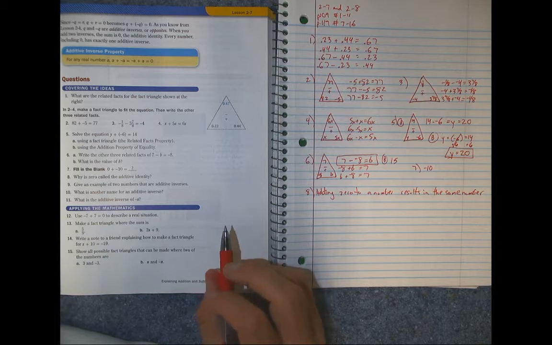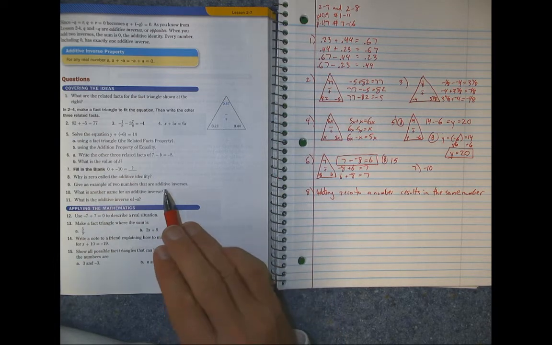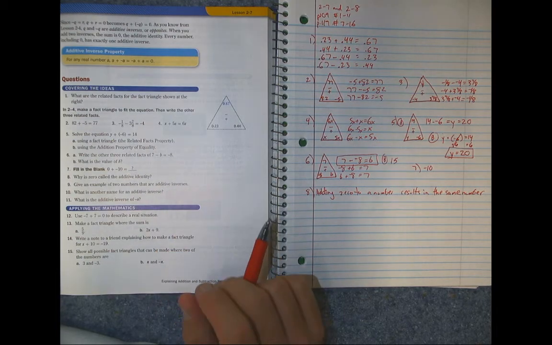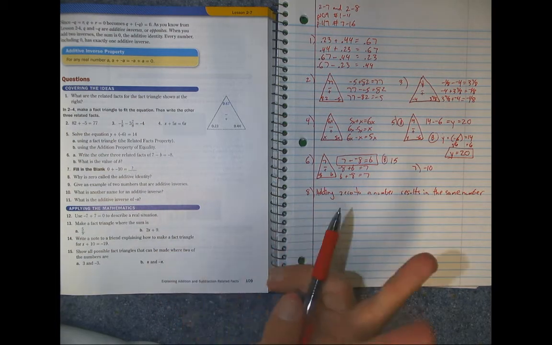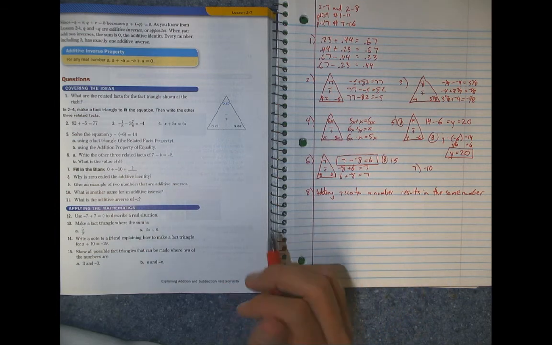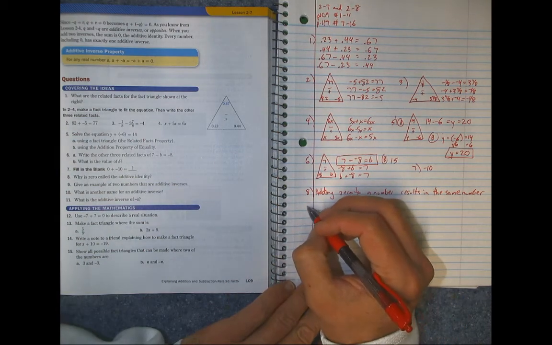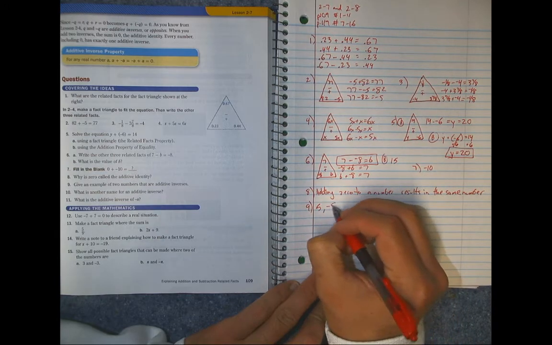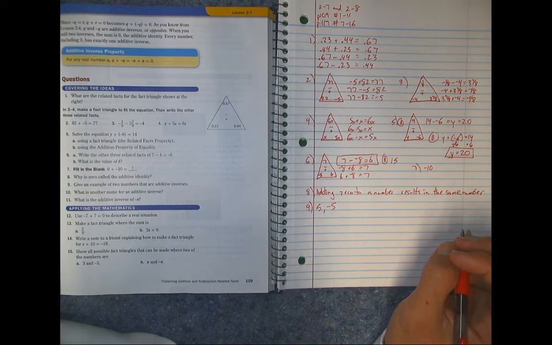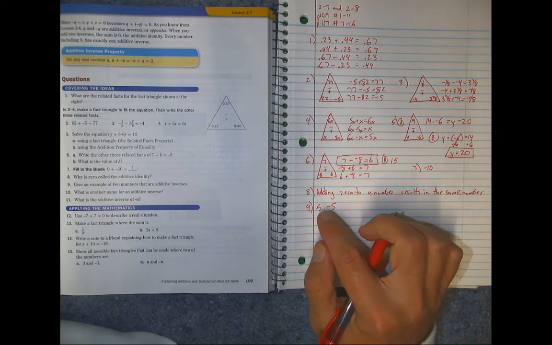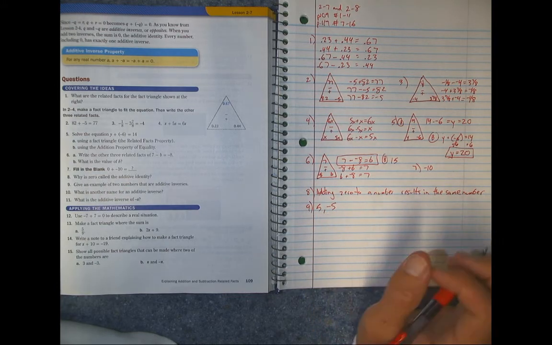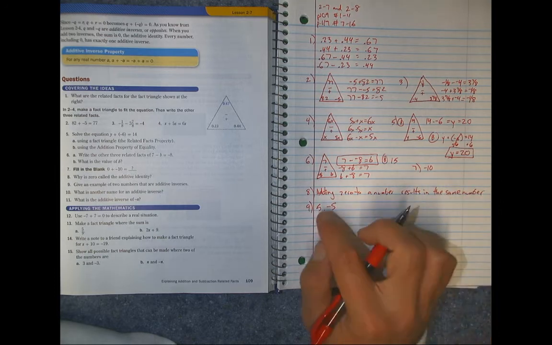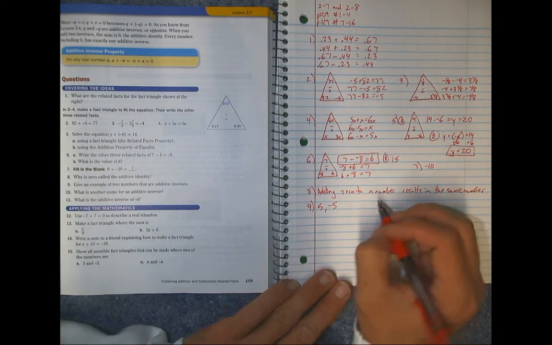So give 2 examples that are additive inverses. Okay, so going away from additive identity, additive inverses. Additive inverses are 2 numbers that when you add them together, you get 0. So 5 and negative 5 are additive inverses, because if I do 5 plus negative 5, I get 0. And you could have given any opposites basically, and so I just gave away the answer to number 10.